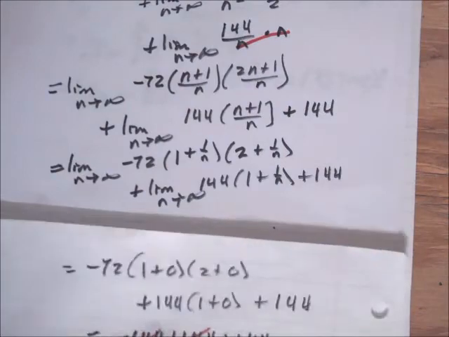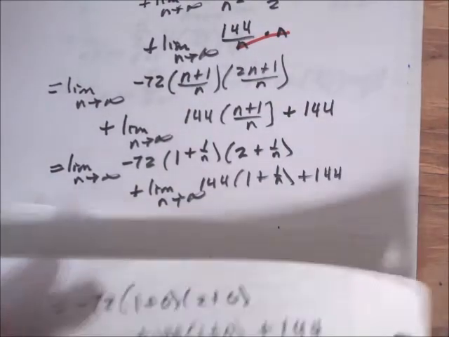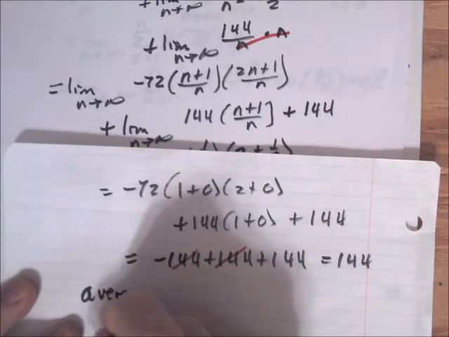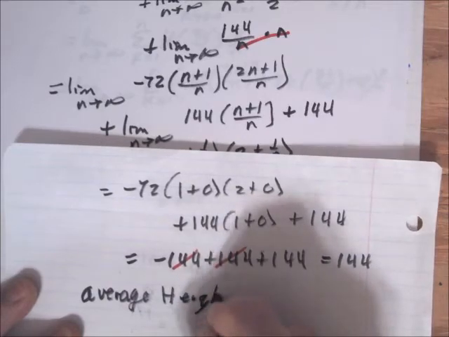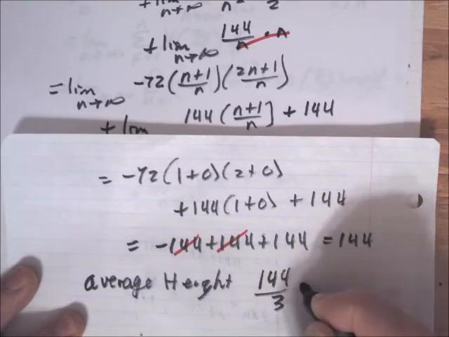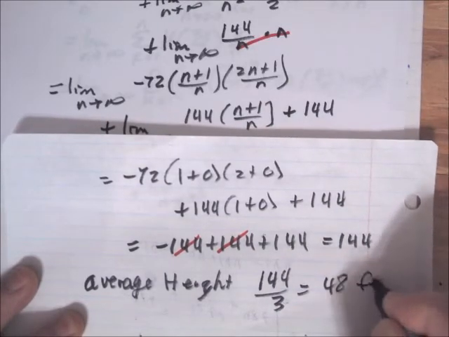And that means that the average is going to be, we have a 3-second period. So the average height is 144 divided by 3, because it's over a 3-second period. It'd be 48 feet is the average.